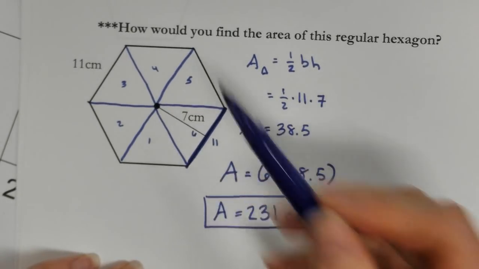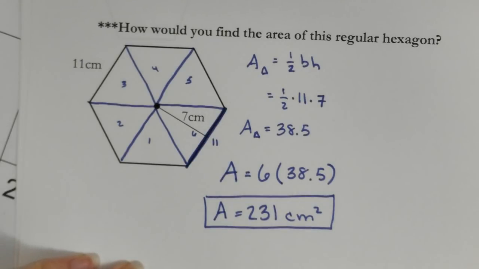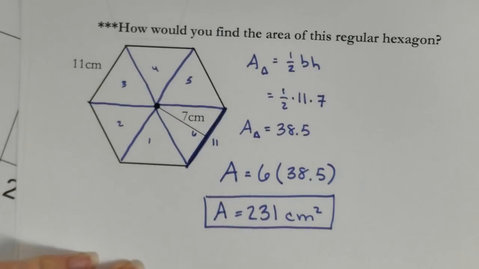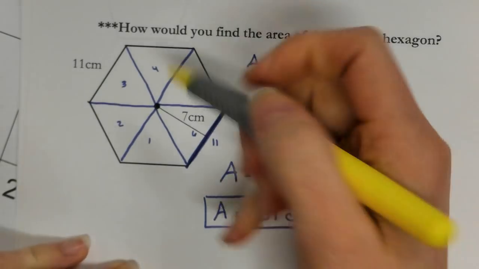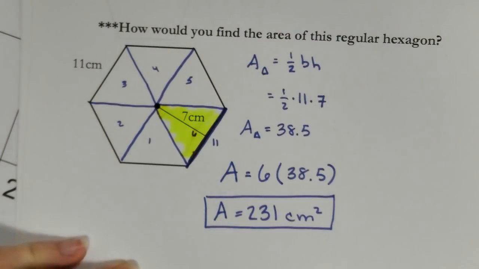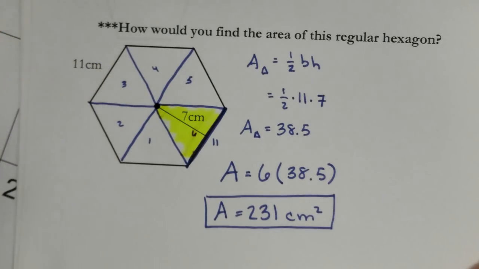So regular polygons are just multiple triangles put together. You found the area of this one triangle. After you found the area of that triangle, you just multiply it by how many you have. That's it. No new formula.